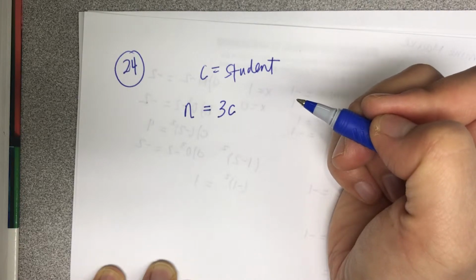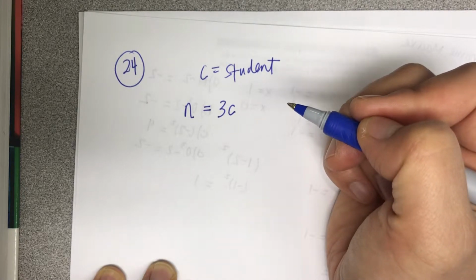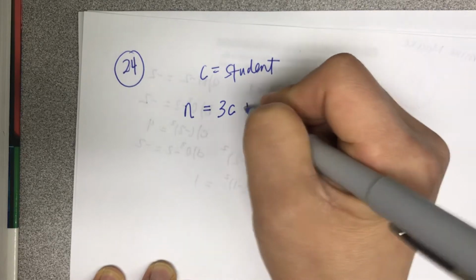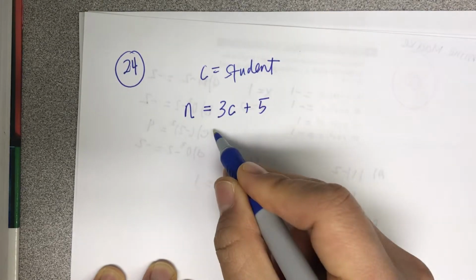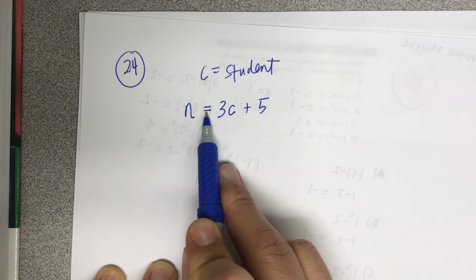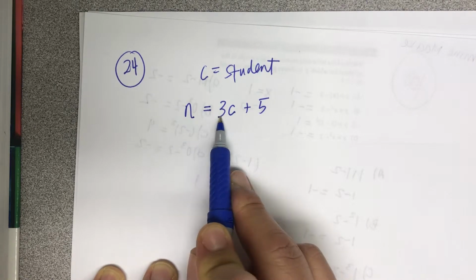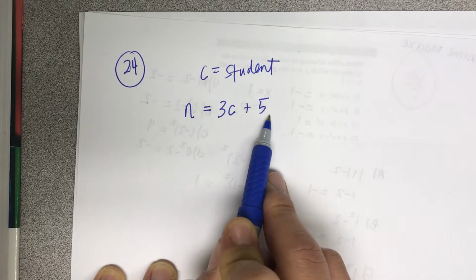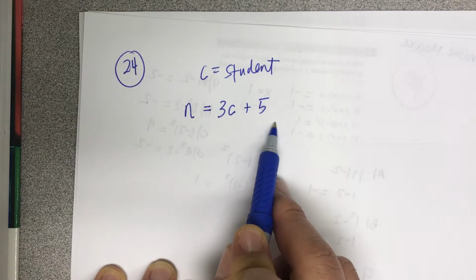And he will have 5 milliliters left over. Can any of you guys tell me how that would look in algebra? It would be plus 5 because you got 5 extra. So look, he's got this beaker and he's going to give out, and that's like the equal sign, 3 milliliters per student and have 5 left over. Okay, so that's how you write that.